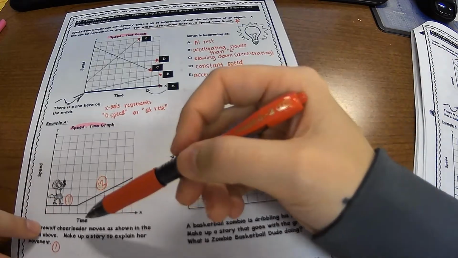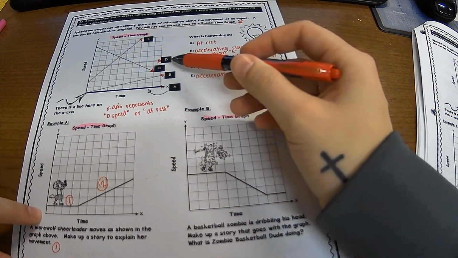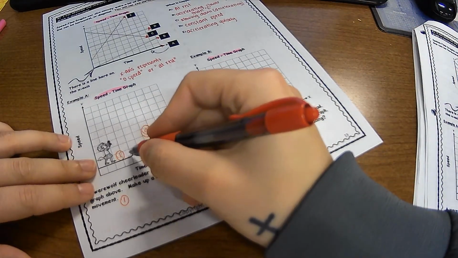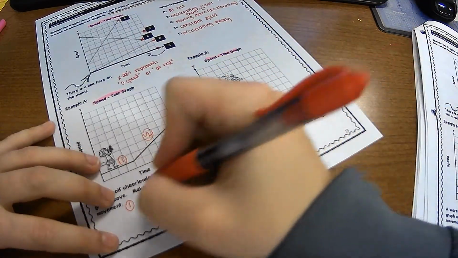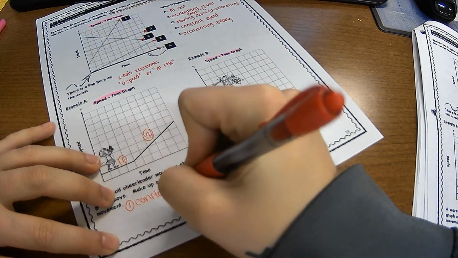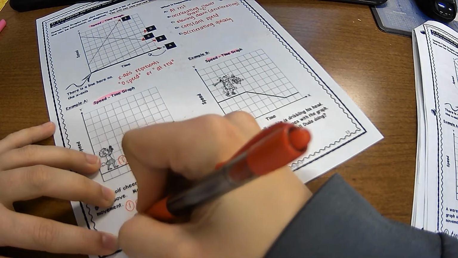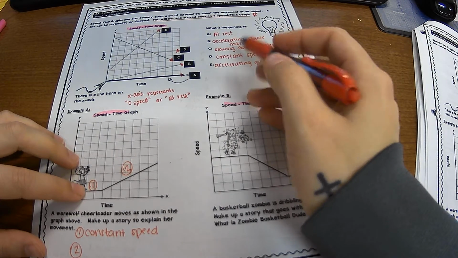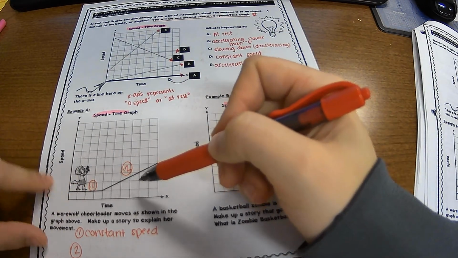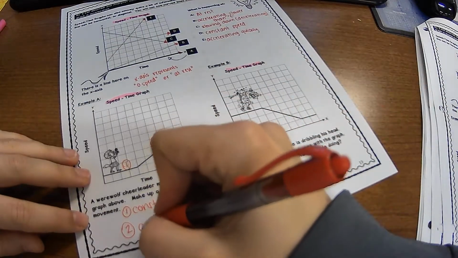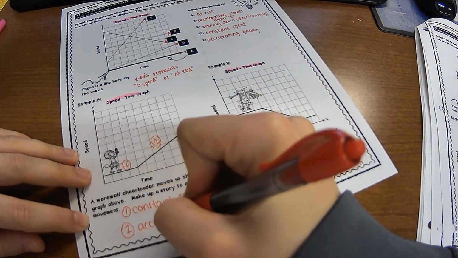Remember, it's not on the x-axis, so it's kind of like D up here, and D is constant speed. So at movement 1, the cheerleader has constant speed. At movement 2, it's a straight line going up, so she's accelerating. Every slope on a speed time graph is acceleration. So on number 2, we can just say that she is accelerating.